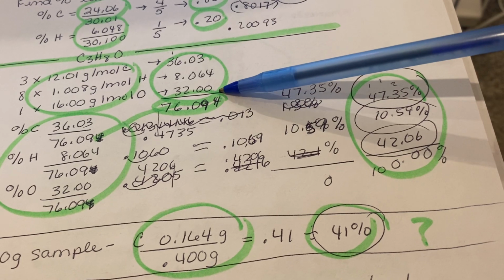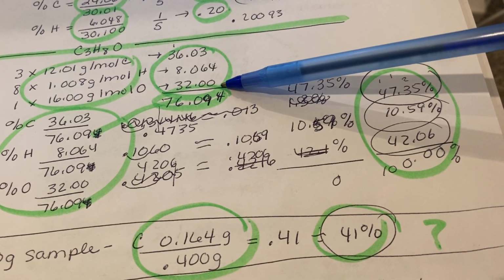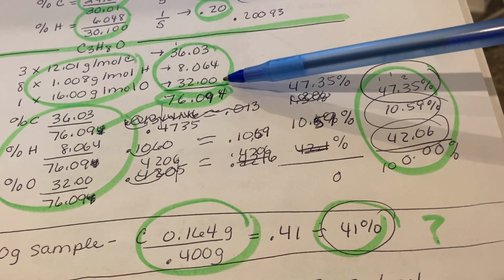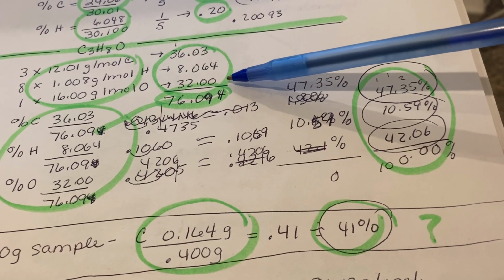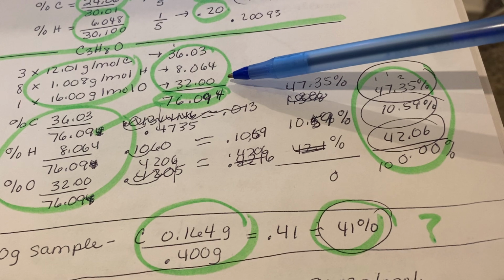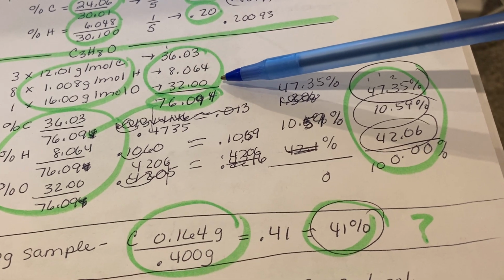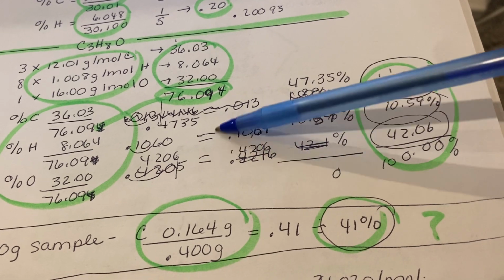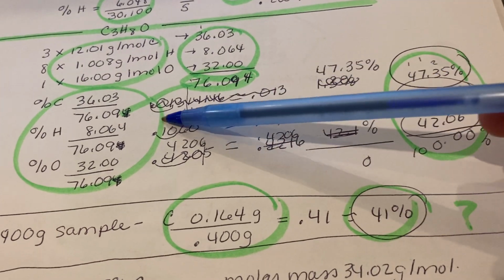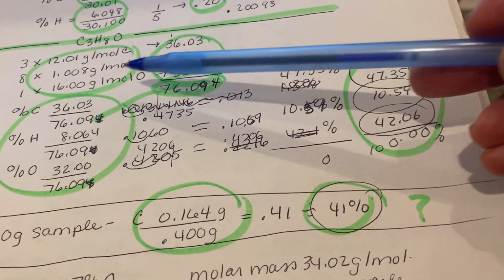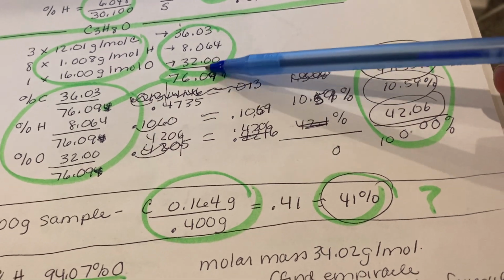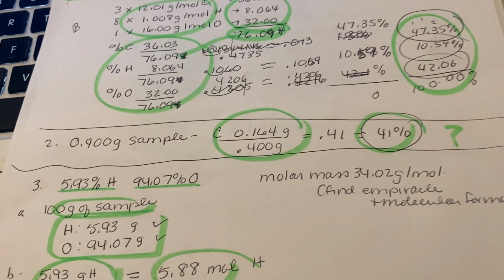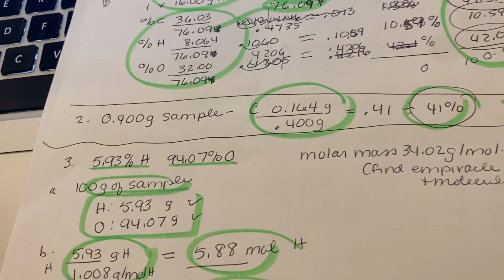I don't know why I put 32 there. It's 1 mole, 1 times 16. That should have been 16. So we're going to do that over, because I think we made a mistake here. So anyway, let's go on to the next one and finding your percentages.